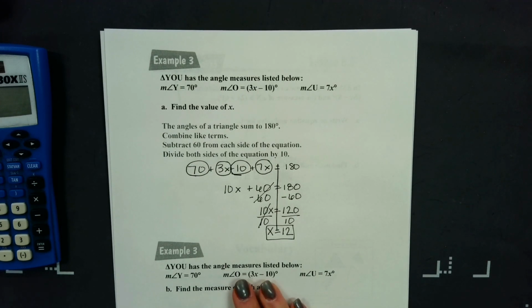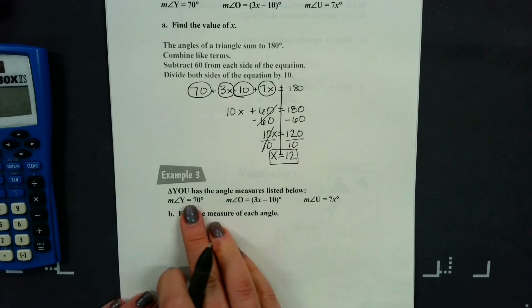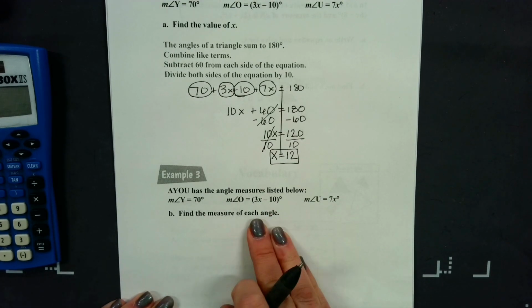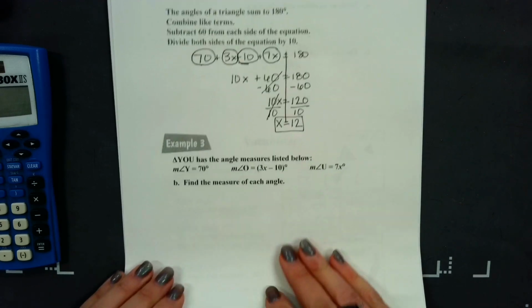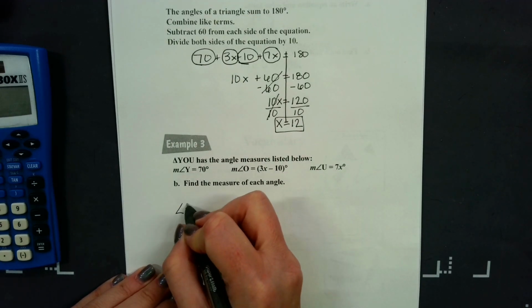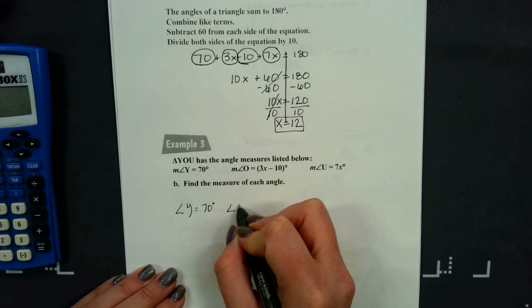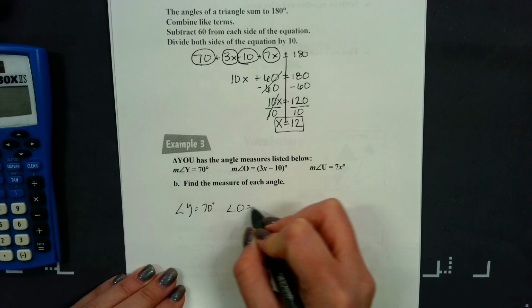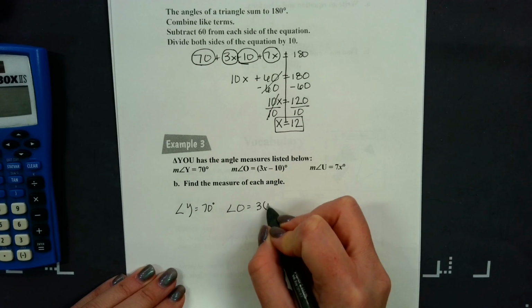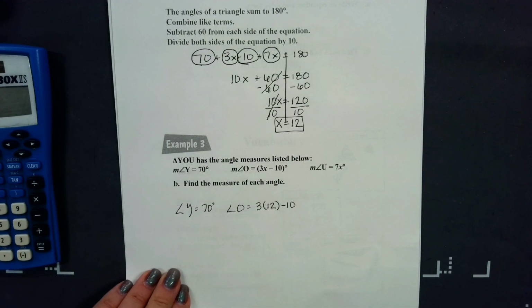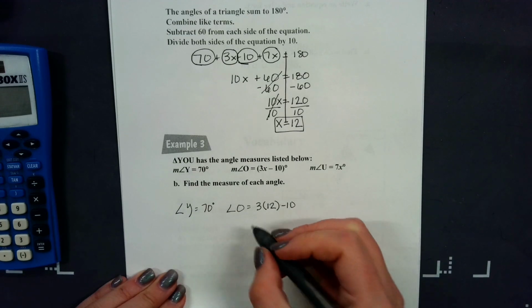I left room down here for us. I'm just going to slide this up. Notice we're still talking about the same thing, right? Now it says find the measure of each angle. So we already know that angle Y is 70 degrees. Angle O is going to equal 3 times 12 minus 10. So we have to figure out that angle. What's 3 times 12?